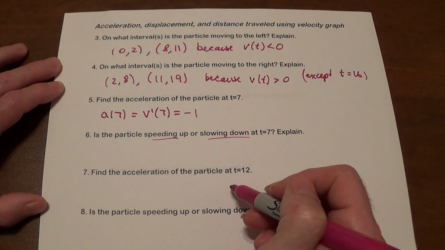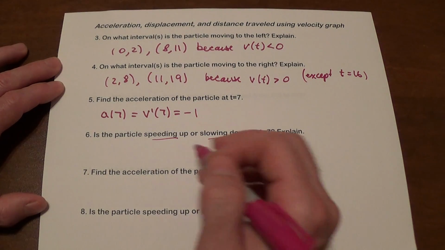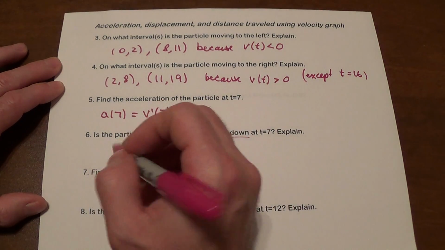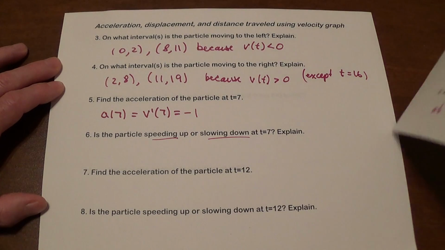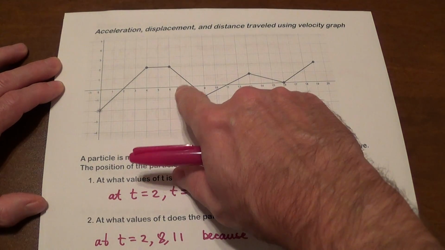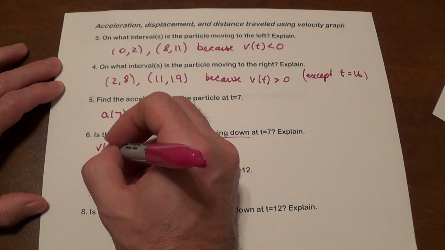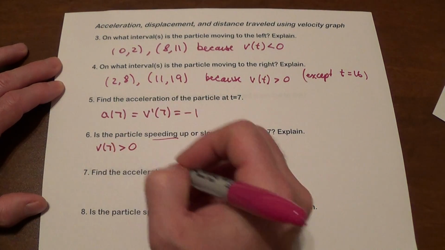Is the particle speeding up or slowing down at t equals 7? Okay, so what do we know about the velocity and what do we know about the acceleration at t equals 7? If we look at the graph, the velocity is positive at 7, right? It's +1. It doesn't matter exactly what that number is at this point. So the velocity at 7 is positive.